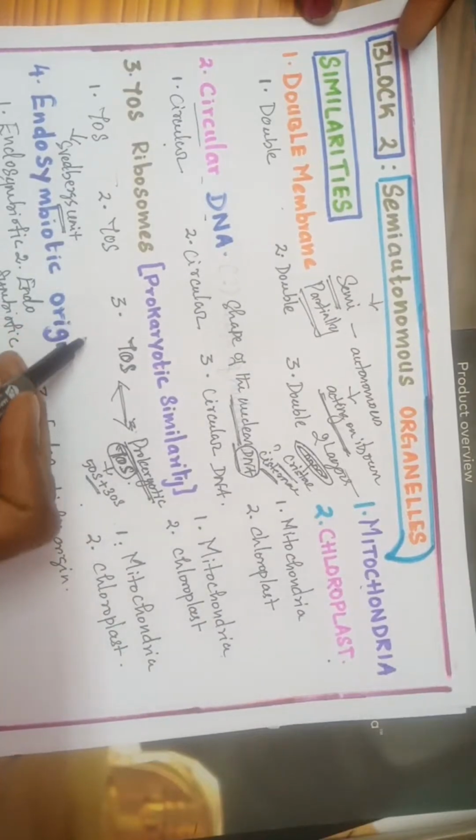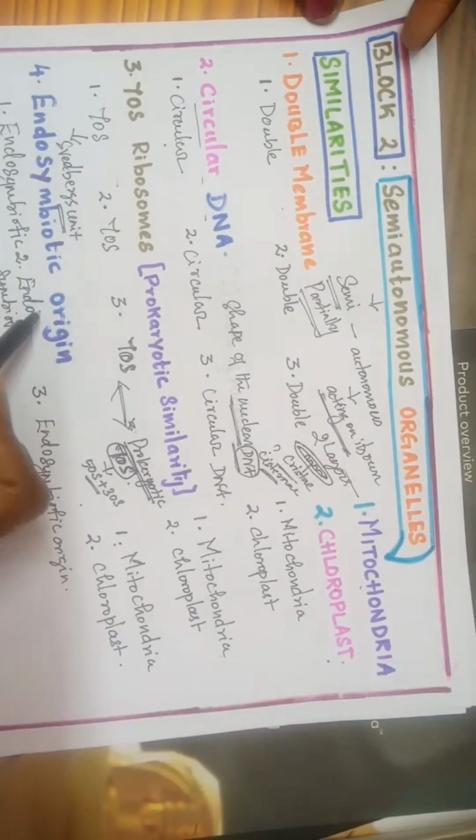And yesterday I forgot to mention one point here. Both divide by binary fission.